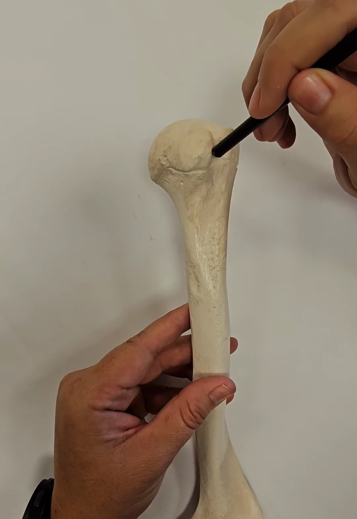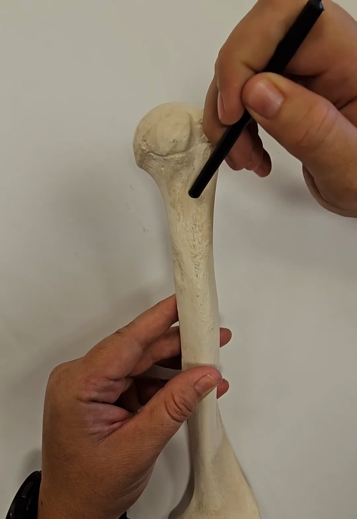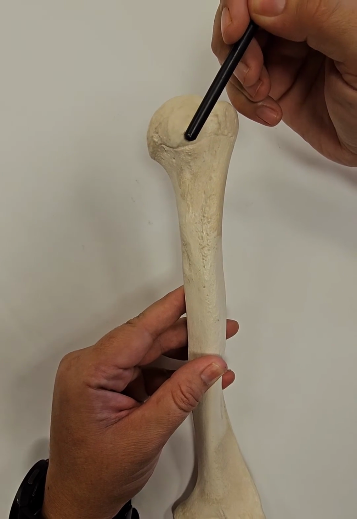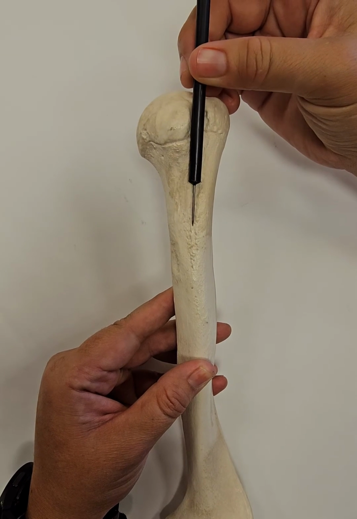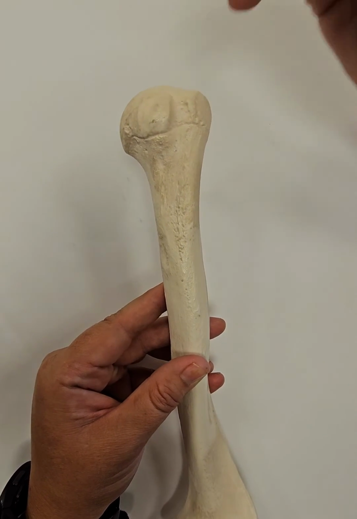the greater tubercle, and then the one in front is the lesser tubercle. When you say sulcus, it means a long, shallow indentation, and since this one is between the lesser and greater tubercle, it's called the intertubercular sulcus. It's where this pen tool is going in between.